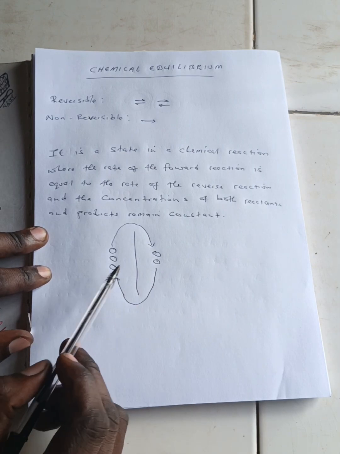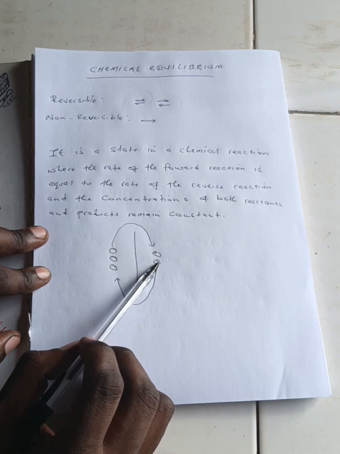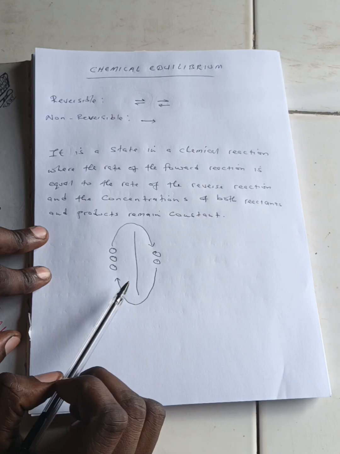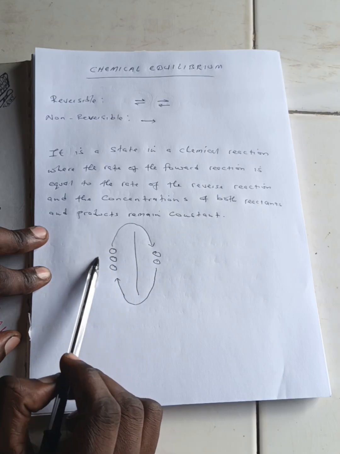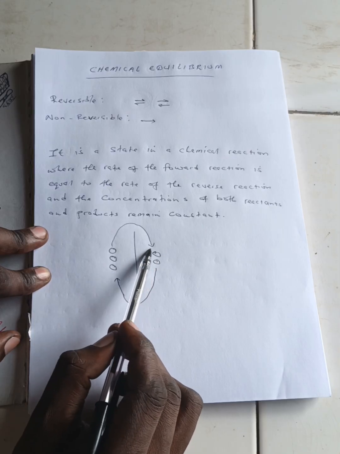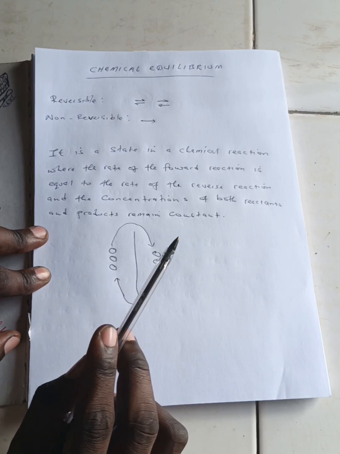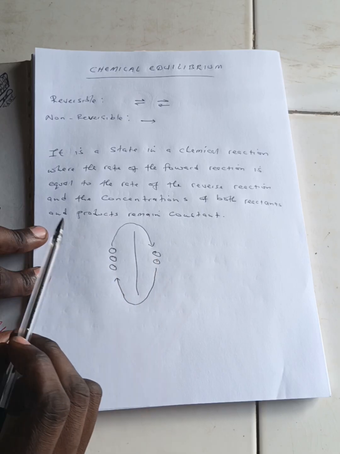You find that we have gotten something from here to give on the other side, and we've gotten something from there to give on this side. It means the number of balls we have on the left side will remain the same, as well as the number of balls we have on the right side will remain the same, because when we get, we also give.